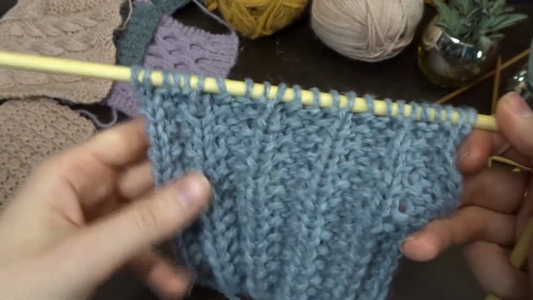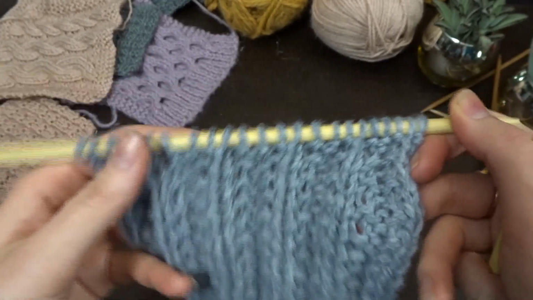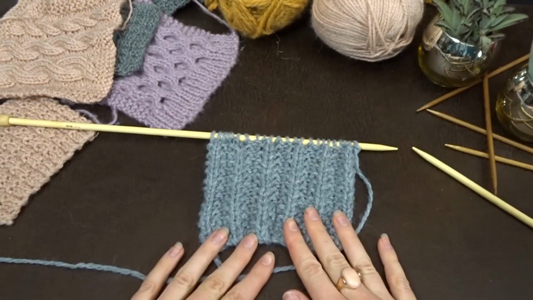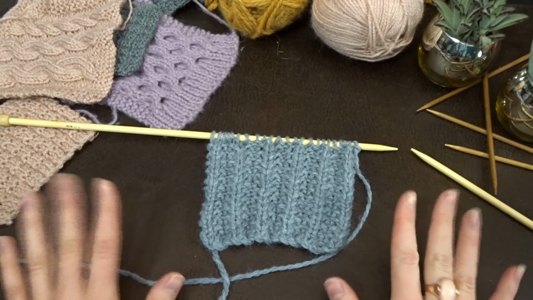The second row you can do however you want, of course. That is it. I hope you liked this tutorial. I hope it was helpful.